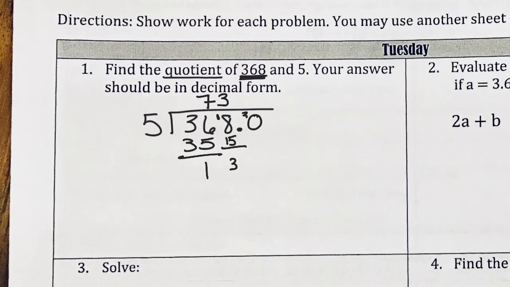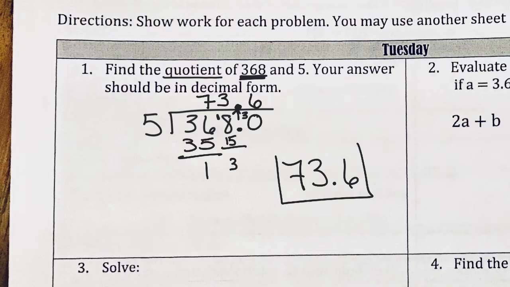So then I would carry my 3 over. 5 goes into 30 6 times. But we have to remember to carry this decimal up. That's what some of you are forgetting. So you should have 73 and 6/10 for number 1.